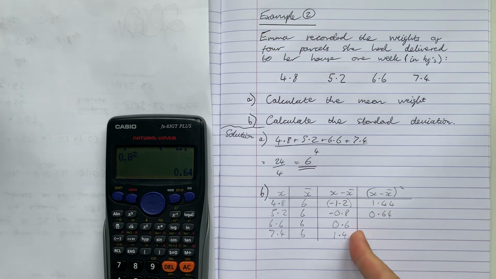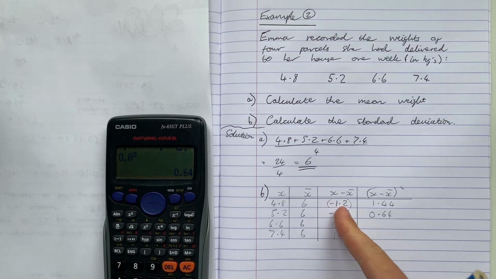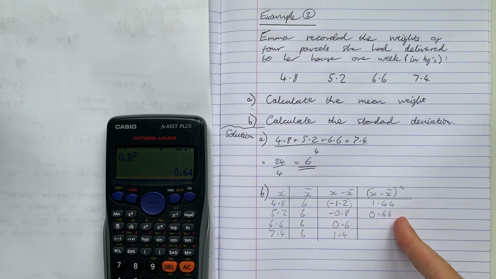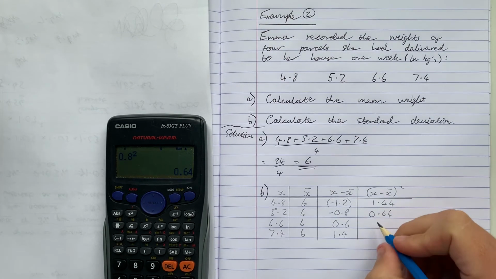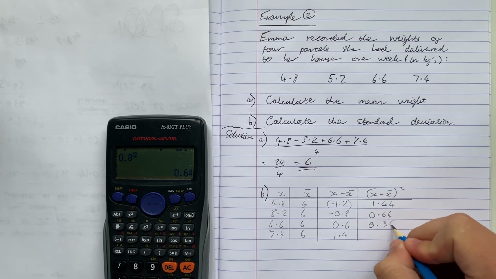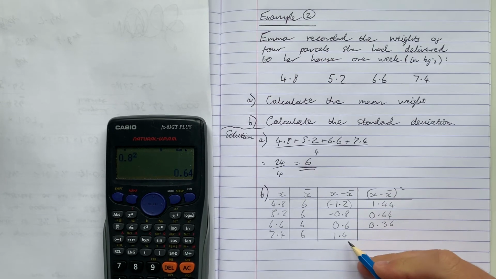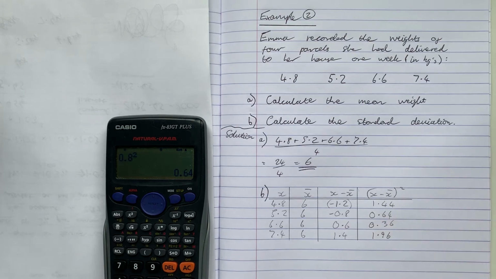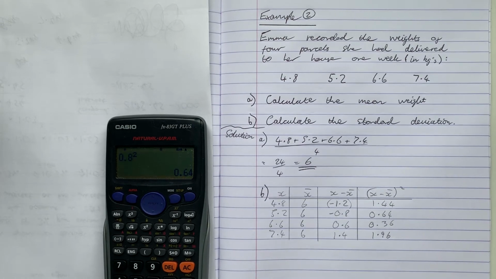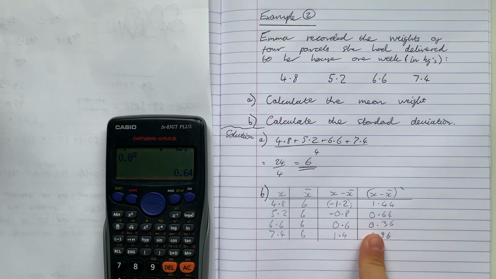Okay, if you know your square numbers, you should be able to work this out as well, because 12 squared is 144, 8 squared is 64. 0.6 squared is going to be 0.36, because 6 squared is 36, and 1.4 squared is going to give me 1.96, because 14 squared is 196. Okay, so we're almost finished.